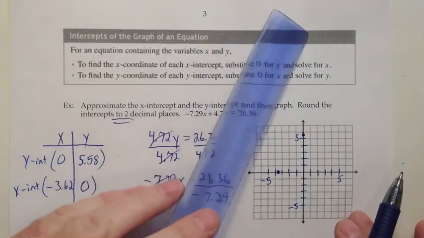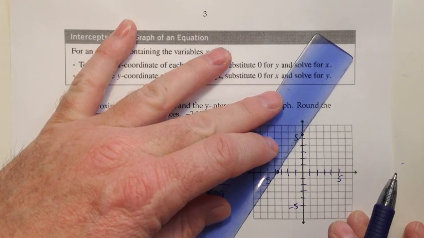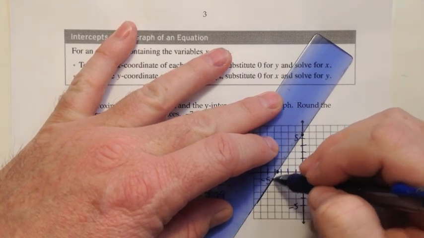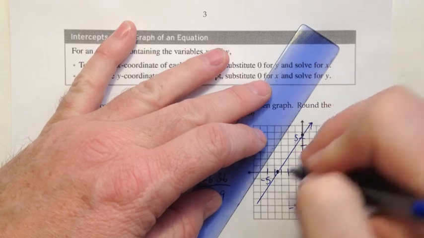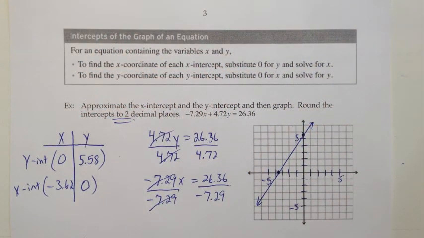And then at that point I've got my 2 points. I'm going to draw in a line, connect with the line, and we're done. And that finishes off section 5.1.